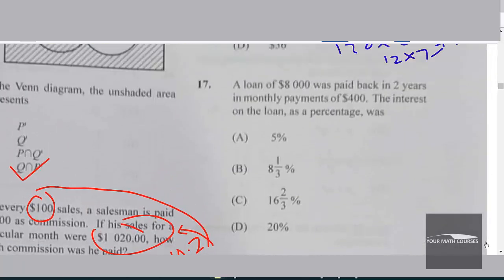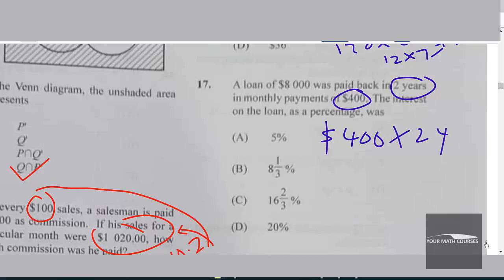A loan of $8,000 was paid back in 2 years in monthly payments of $400. The interest on the loan as a percentage is, so first let's calculate the amount the person will end up paying. So 400 monthly installments for 2 years. 2 years is equivalent to 24 months.